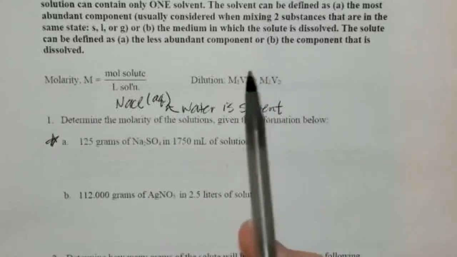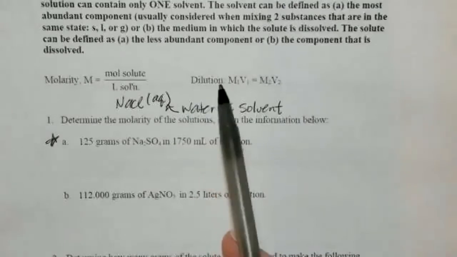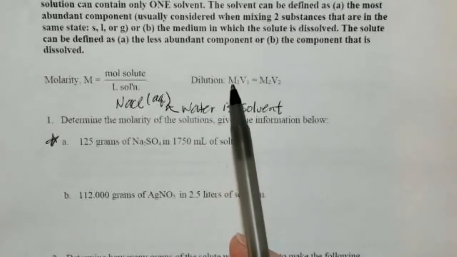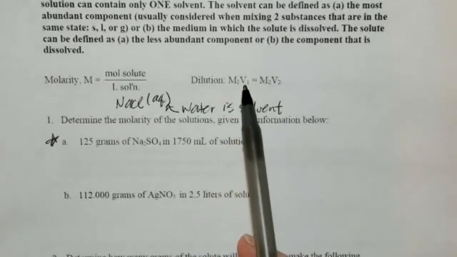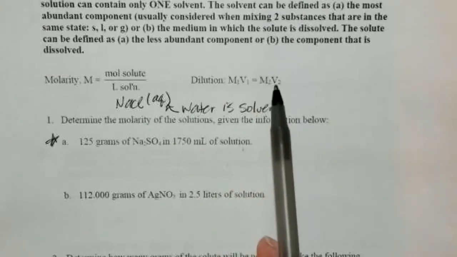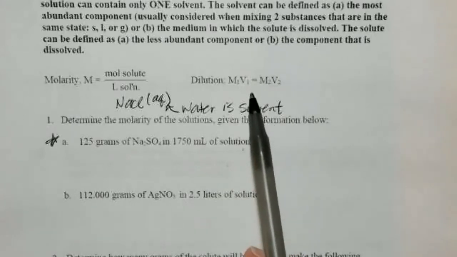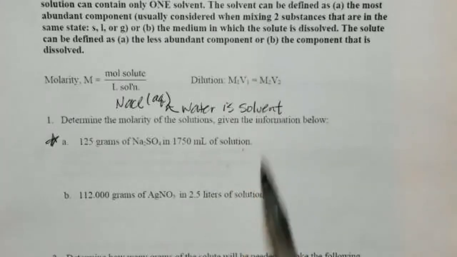The other formula we're going to look at is M1V1 equals M2V2. This is our dilution formula, and it's initial molarity times the volume equals the final molarity times the volume. And this formula is great when it says something like, you take 10 mL of a concentrated 12 molar hydrochloric acid and you dilute it down to 500 mL. What's the new molarity, right?